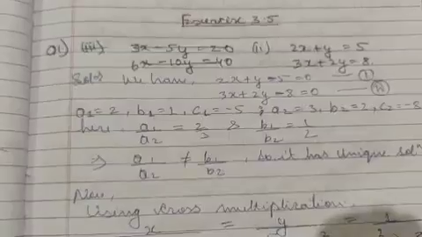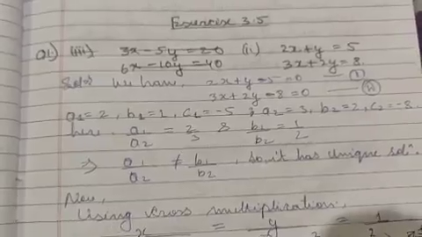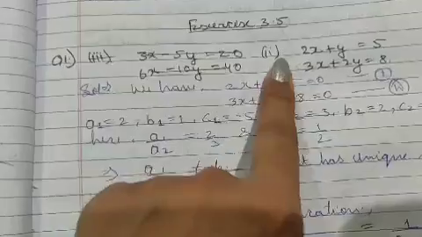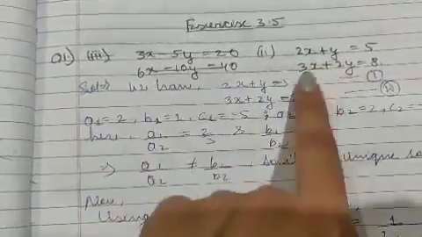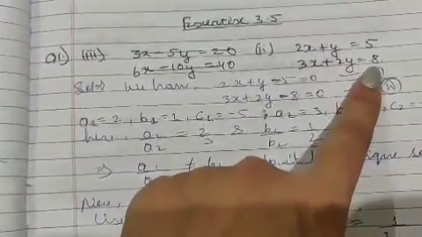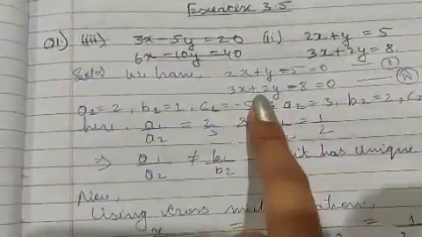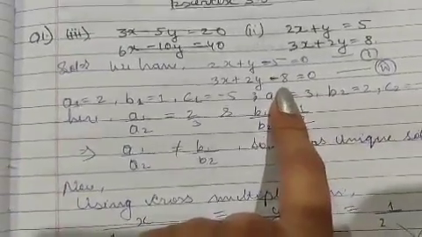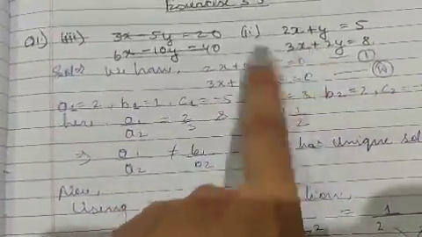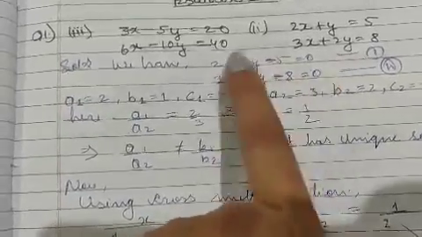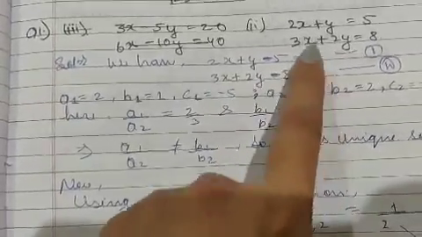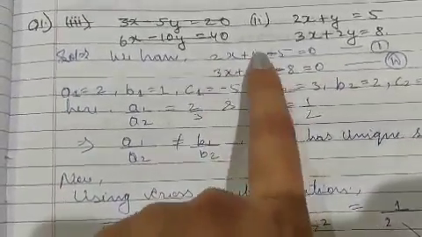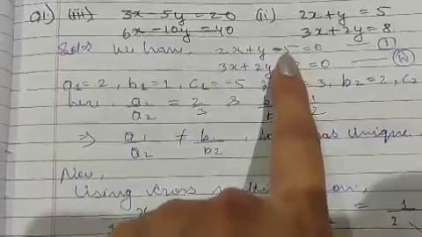Okay, see, to understand this cross multiplication method, we will take question number 1 of exercise 3.2 and its second part. The second part is 2x plus y equals 5 and 3x plus 2y equals 8. I have told you that to solve this pair of linear equations, we need to arrange them in standard form first. So you will write in standard form 2x plus y minus 5 equals 0 and 3x plus 2y minus 8 equals 0. This is the first equation and this is the second equation. Now this is a1, this is a2, this is b1, this is b2, this is c1, this is c2.